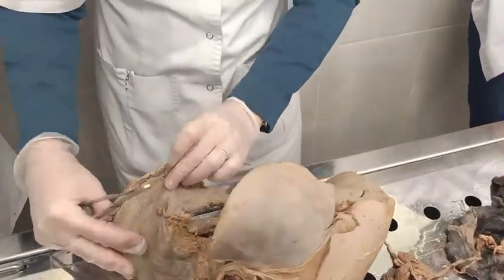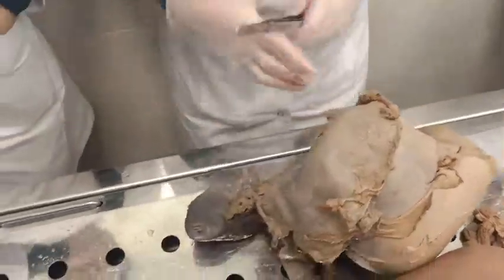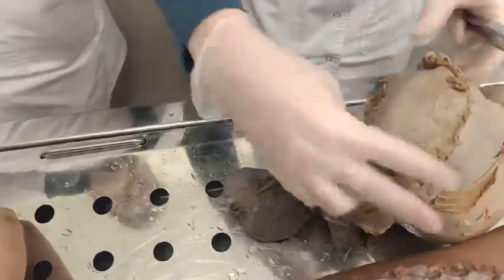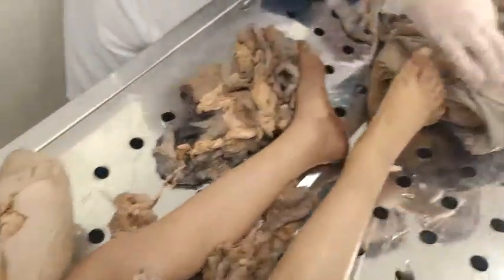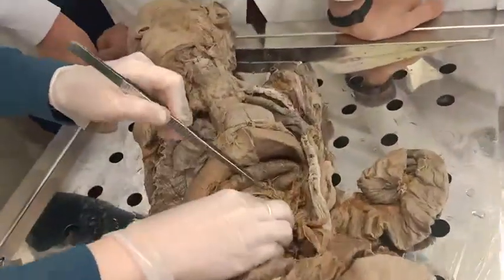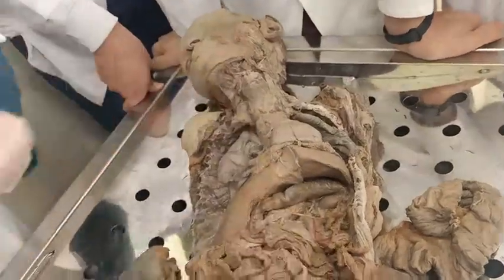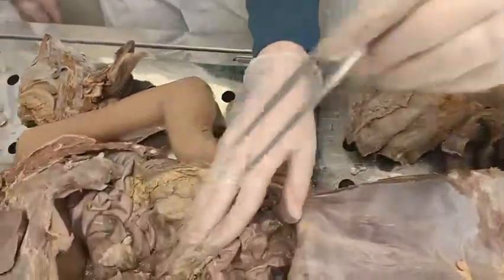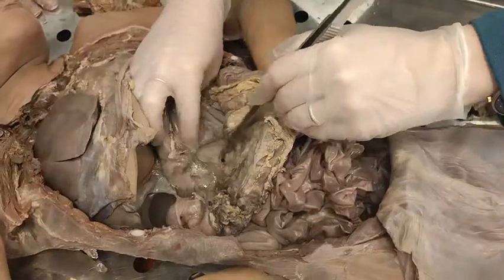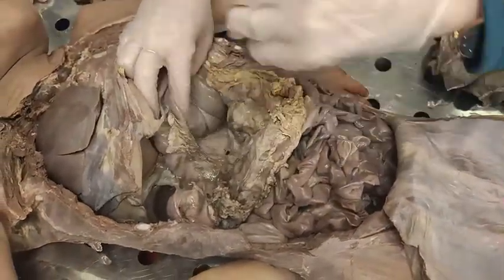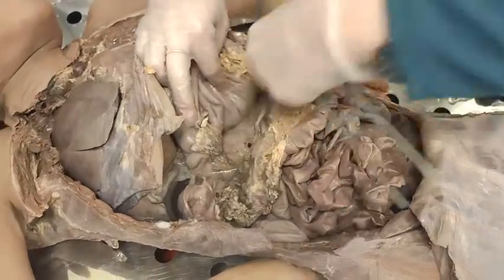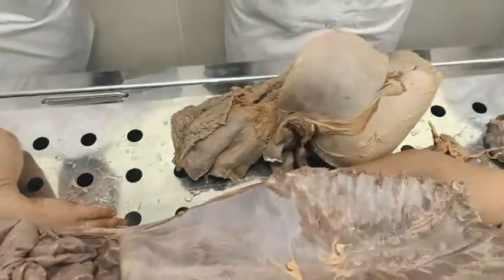And the pancreas. So this is the pancreas, this is the pancreas, here is the pancreas also. Head and body, and tail of the pancreas. Let's take a look here also. They are covered by peritoneum, but anyway it is the pancreas, head and body, and tail. The tail goes up to the spleen.